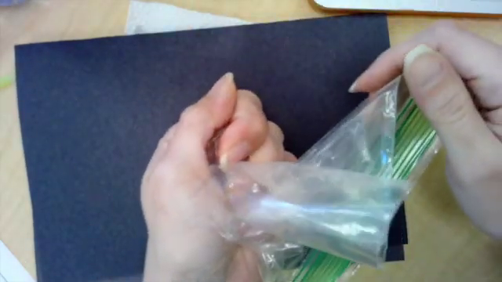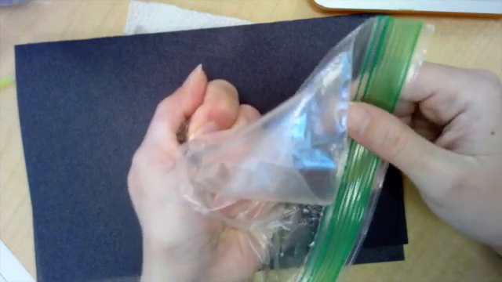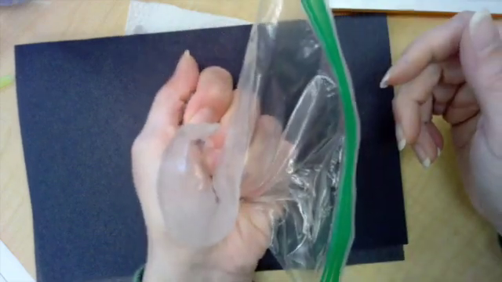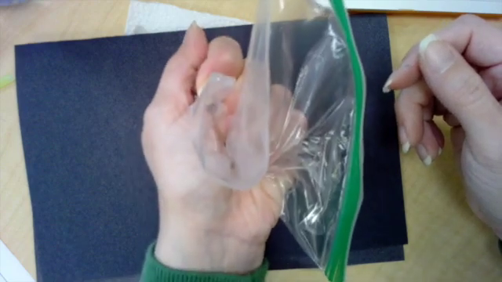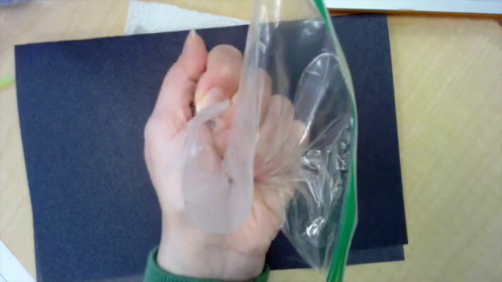So I'm not going to put it on a stove or anything, but I am going to hold it in my hand to make the process happen a little bit faster, and it is warming up from my body heat.